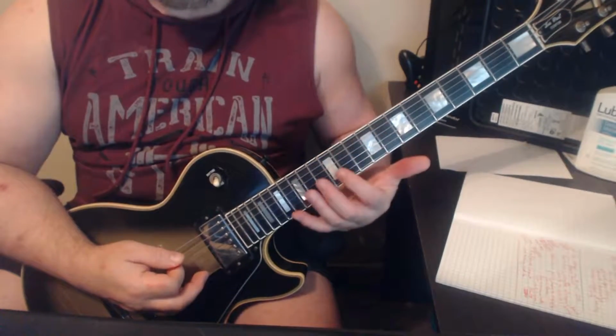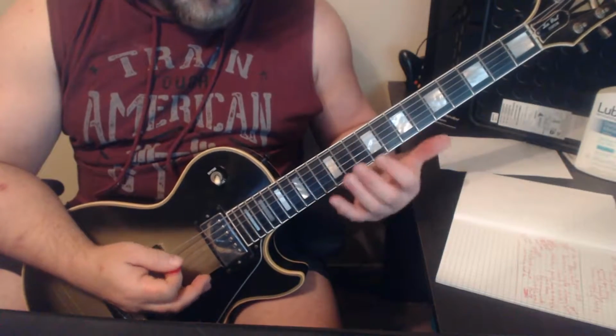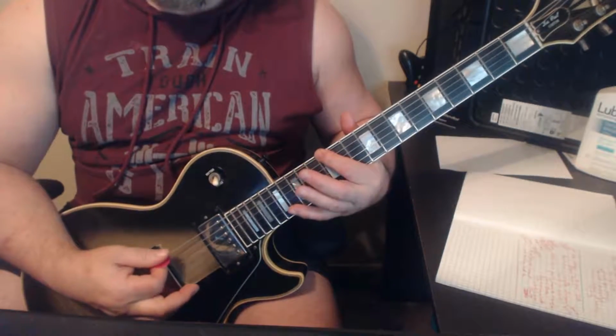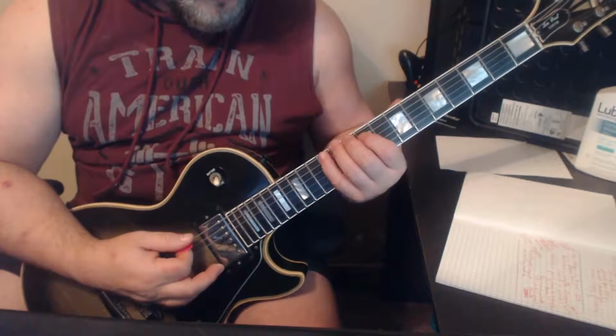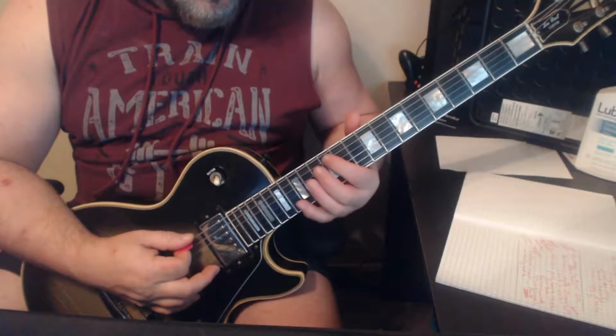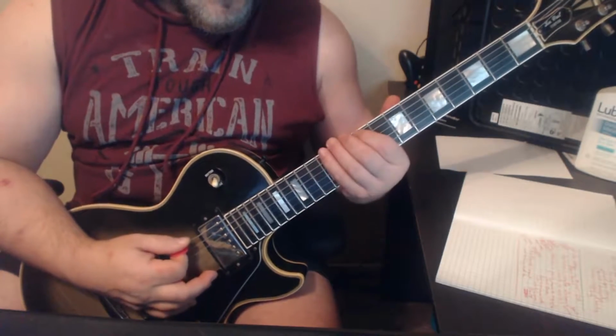And so I have two directions I can approach that half step. I can ascend up the same string, or I can go to the next adjacent string, which is down 4 frets.